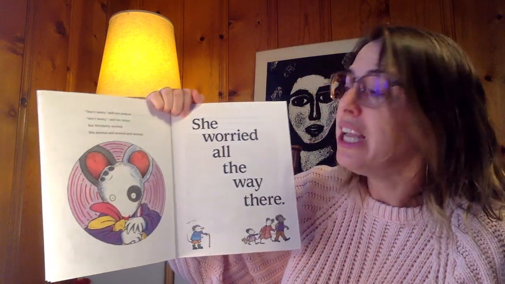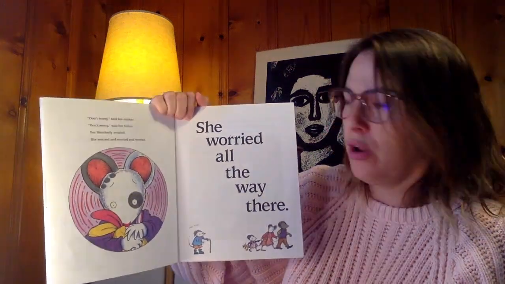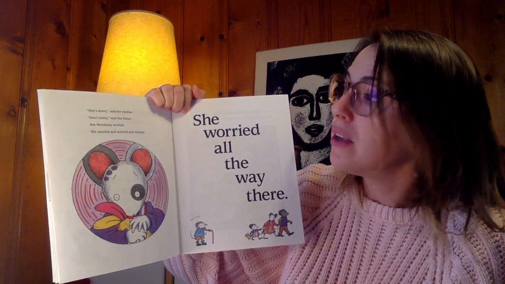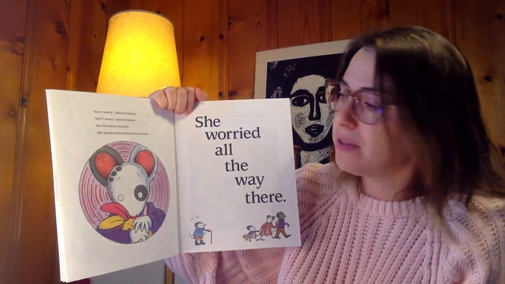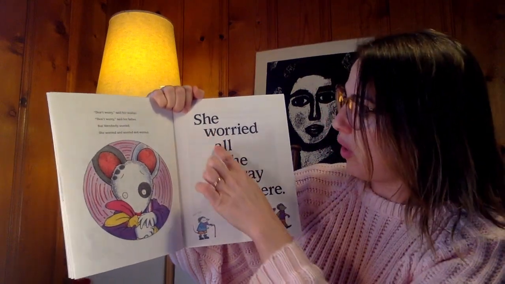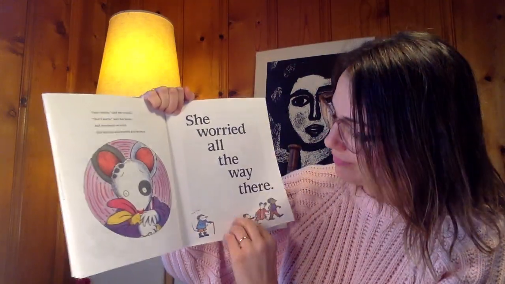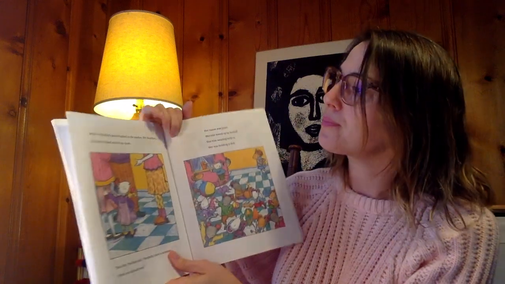So many worries. "Don't worry," said her mother. "Don't worry," said her father. But Wemberley worried. She worried and worried and worried. She worried all the way there. "Have fun," says her grandma.